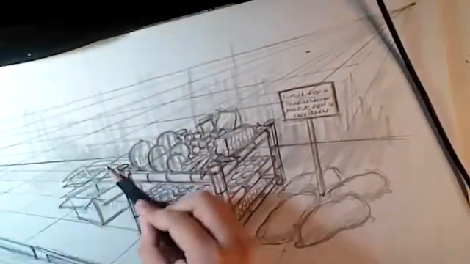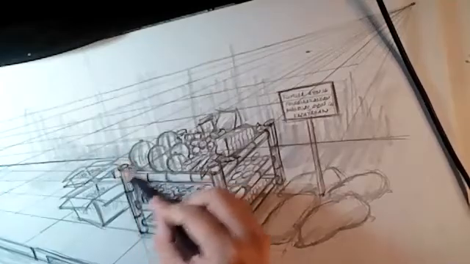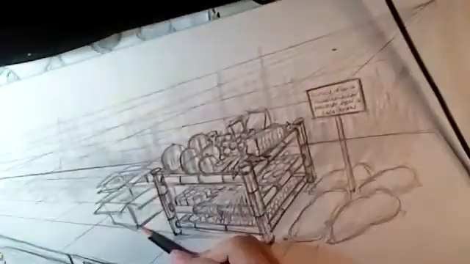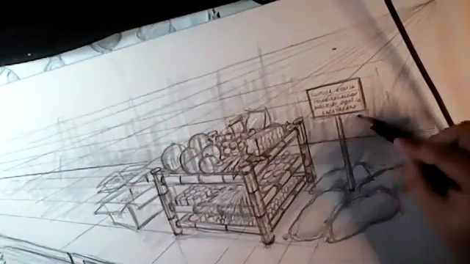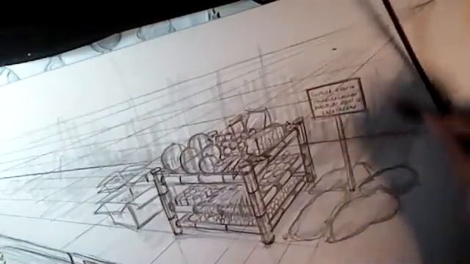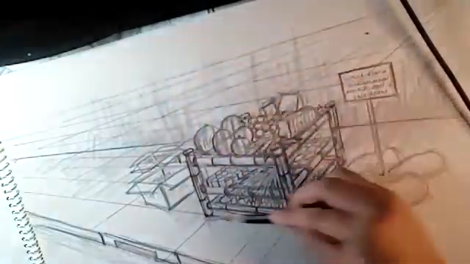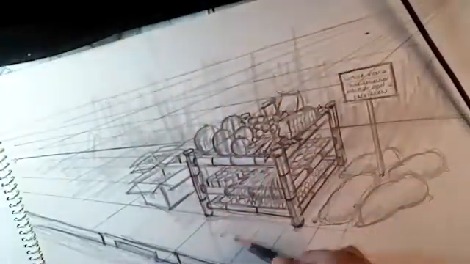So there you go. So that's our 2-point perspective community pantry.